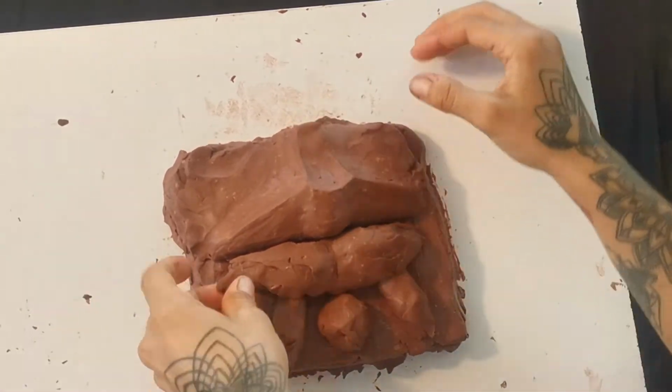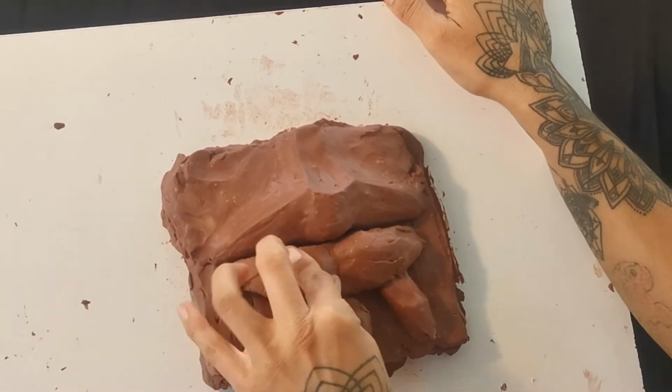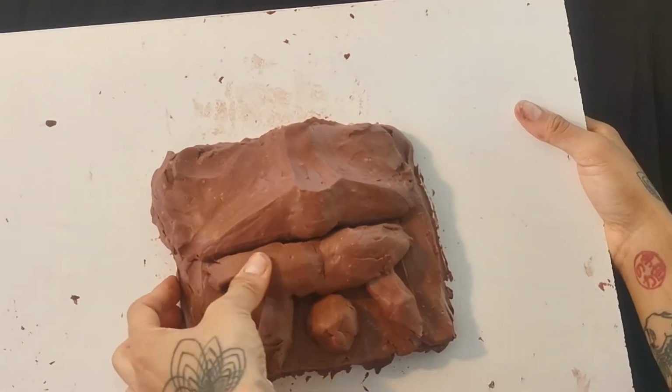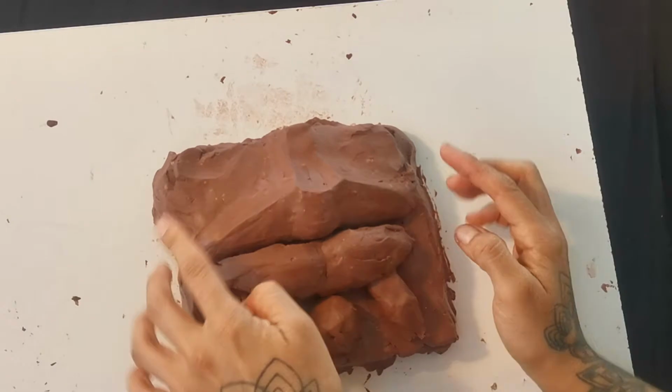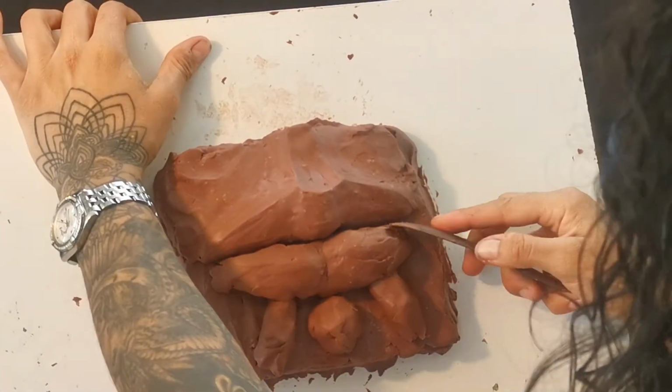And like everything, it's just slowly working towards achieving the idea of the lips. So far already it's giving the volume that we wanted.